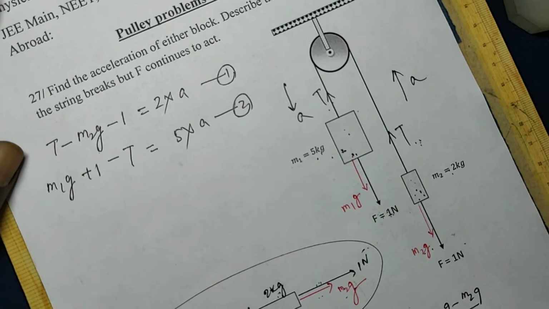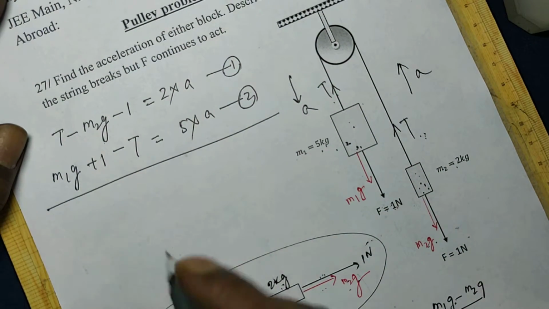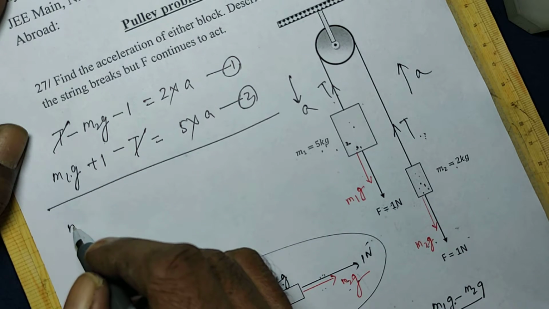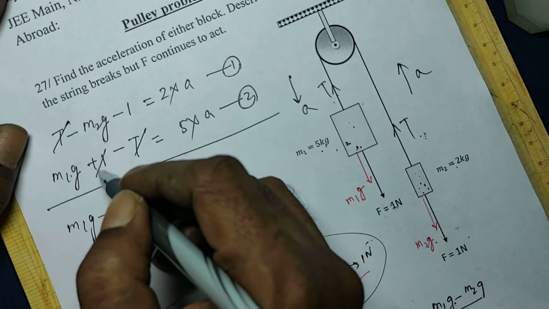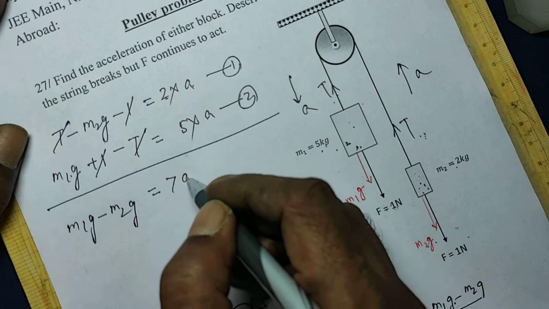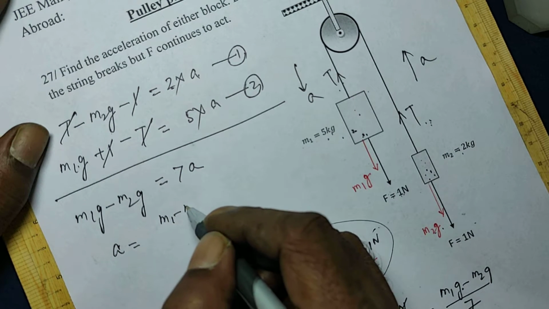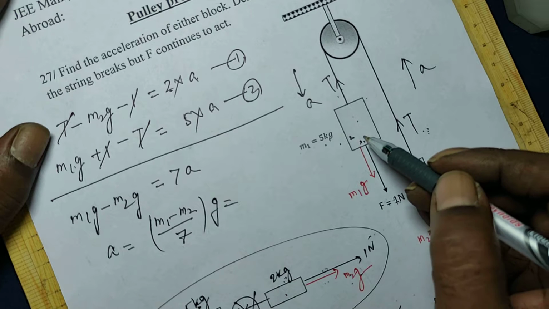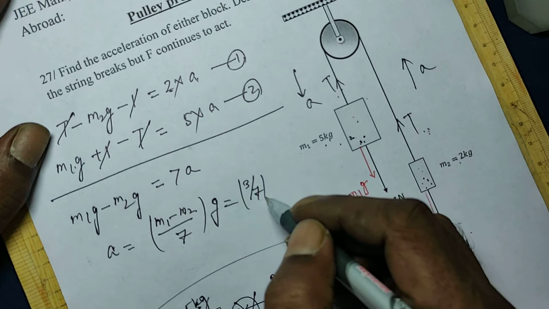From here also you can have the same expression for acceleration. If you add it, your plus T minus T cancels, so you have m1g minus m2g. Now this also cancels. You have 5a plus 2a, that is equal to 7 times a. So your a comes out to be (m1 minus m2) over 7 times g. Now this is taken as m1, 5 minus 2, that is 3 over 7 times g.